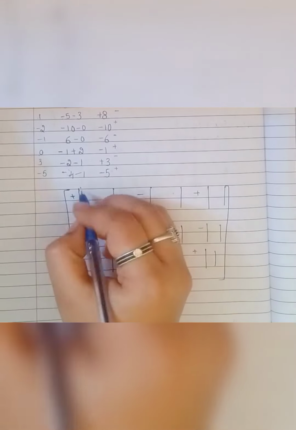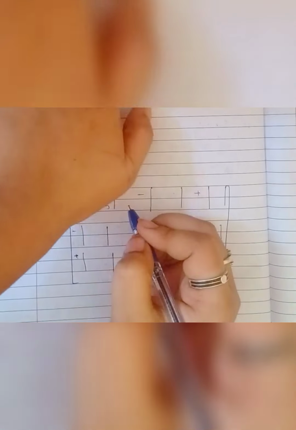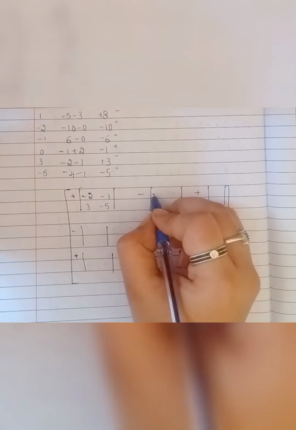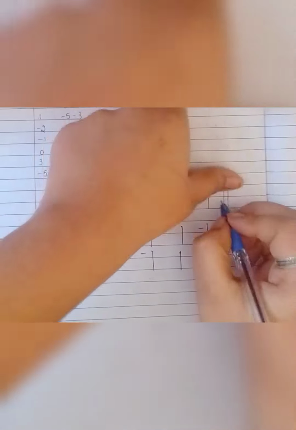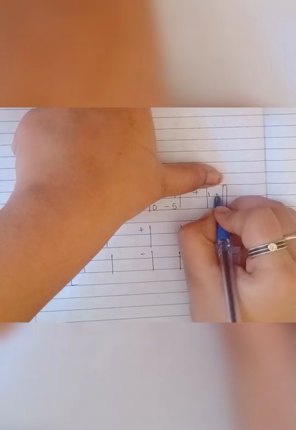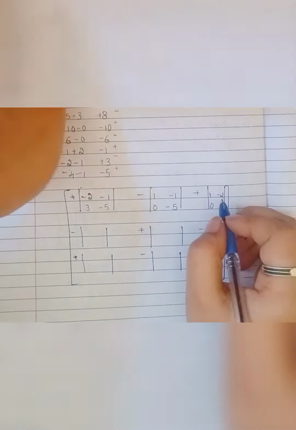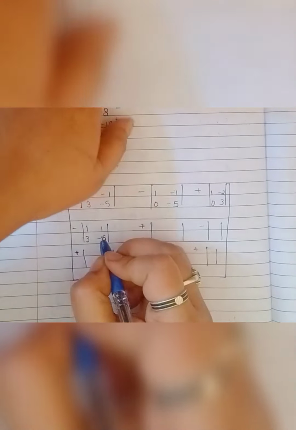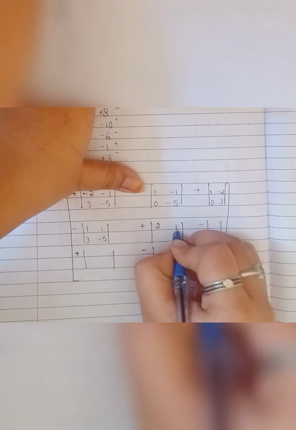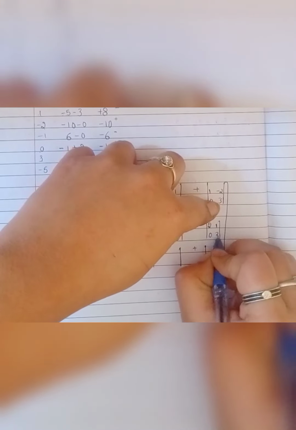The remaining elements we write: minus 2, minus 1, 3, minus 5. For this one, if we delete, we get 1, minus 1, 0, minus 5. And for the last one, 1, minus 2, 0, and 3. And for this, it is 1, 1, 3, minus 5. Okay, this is 2, 1, 0, minus 5. For the last one, 2, 1, 0, 3.